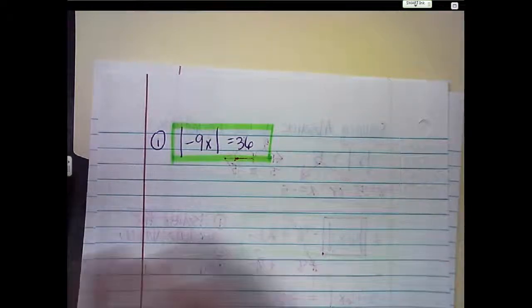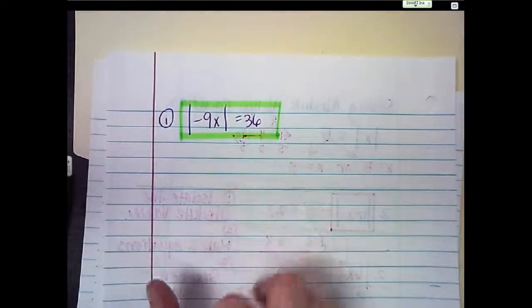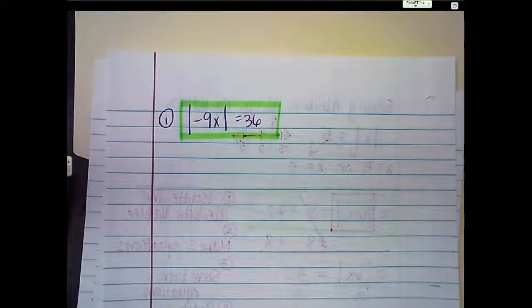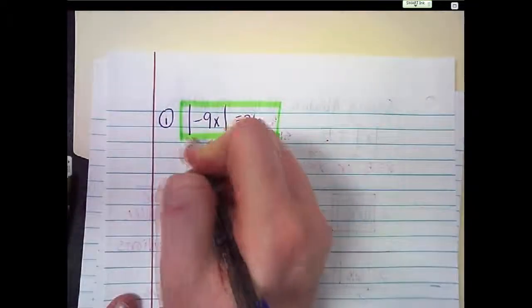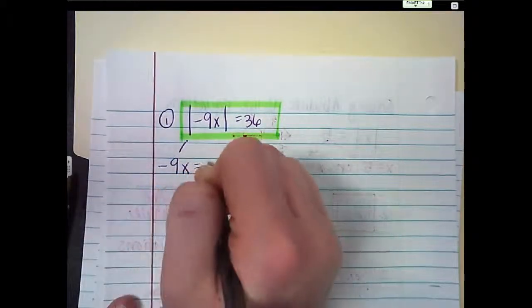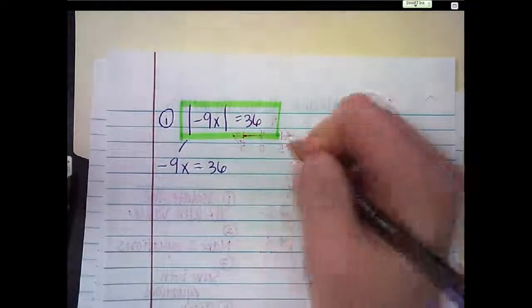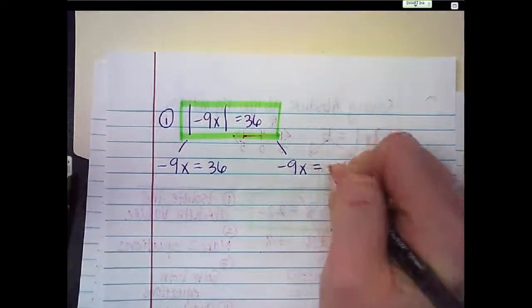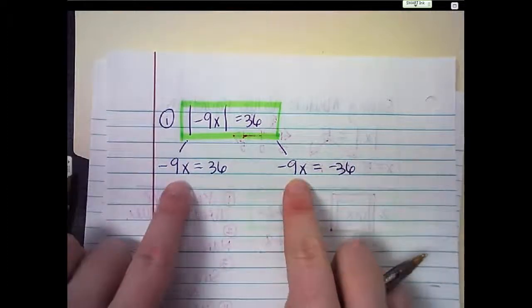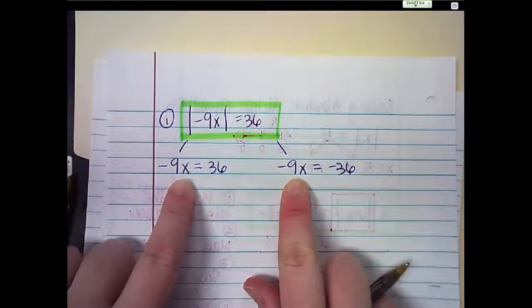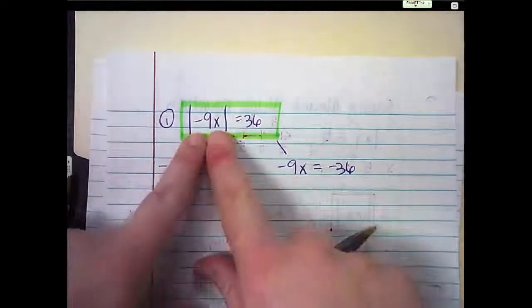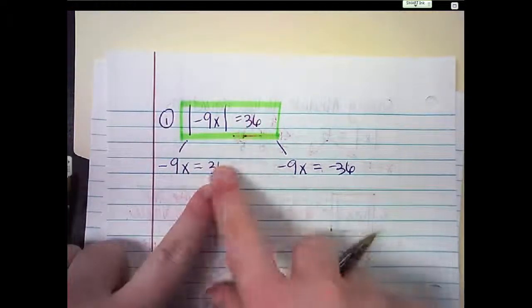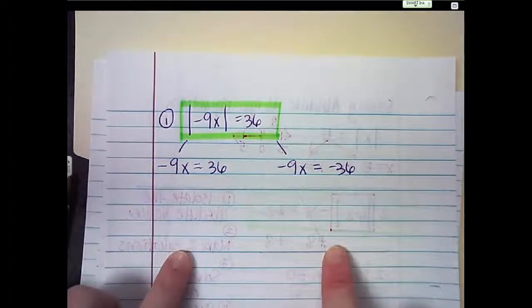Okay, so here's the problem. Absolute value of negative 9x equals 36. The first step is to get the absolute value by itself. Yes, so then I don't have to worry about anything. I can go ahead and split it up. I'm looking at the 36. I want one of them to be a positive 36, and I want one of them to be a negative 36. Notice I didn't change anything inside the absolute values. Why? Because that stays the same. I changed this positive and negative. That's going to be my 2 solutions.